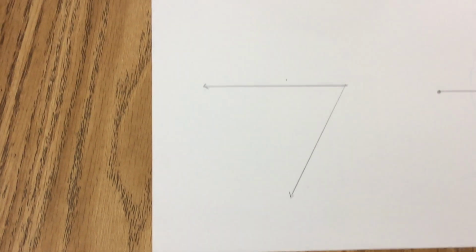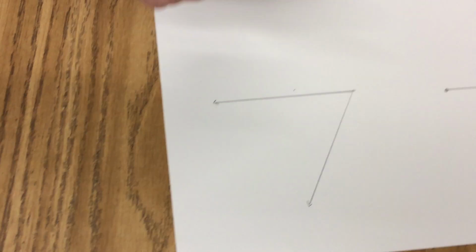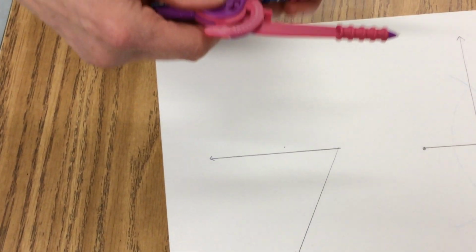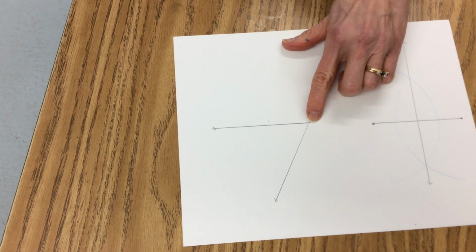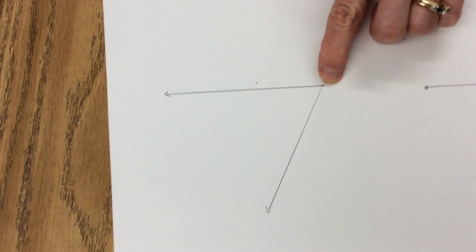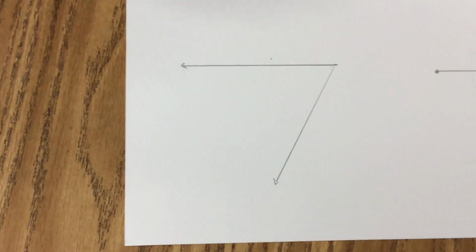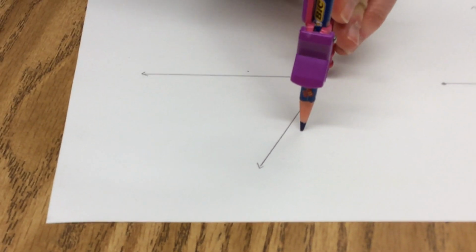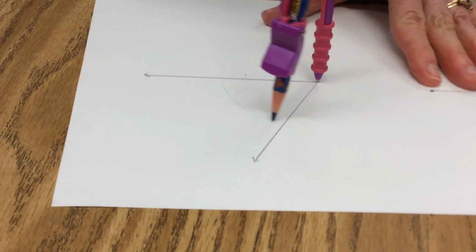And what you do when you're bisecting an angle is you want to put the point of your compass, I'm going to make it a little bit smaller, in the vertex. This where the two rays meet is called the vertex, and you can remember vertex starts with a V, and it looks like the bottom of a V. So put the non-drawing point of your compass in the vertex, and you're going to draw a semicircle that cuts through both rays.